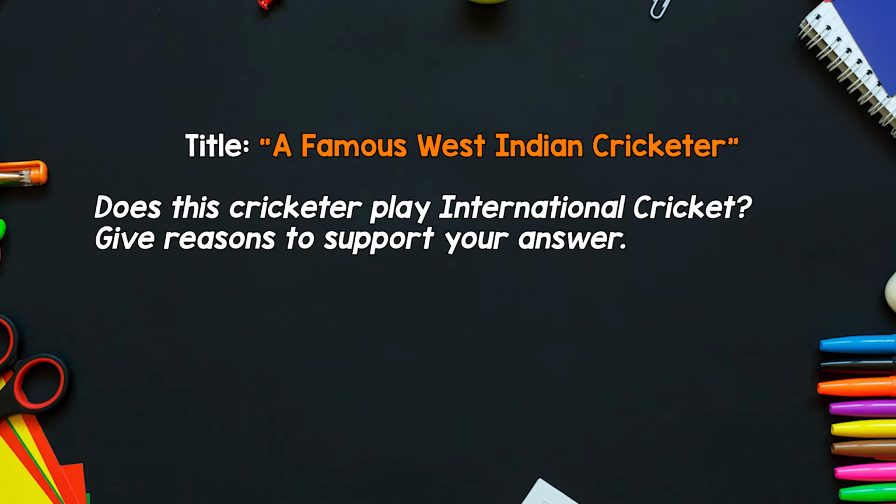Now, does the cricketer play international cricket? That's a tricky question that you have to think about. Does the cricketer play international cricket? Whether your answer is yes or no, give reasons to support your answer.